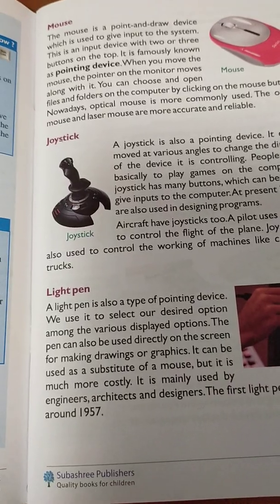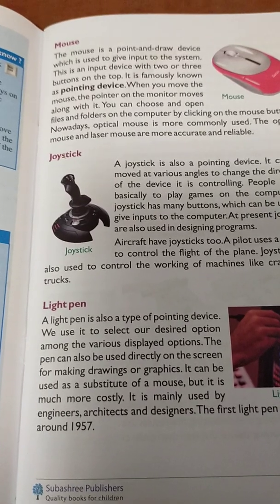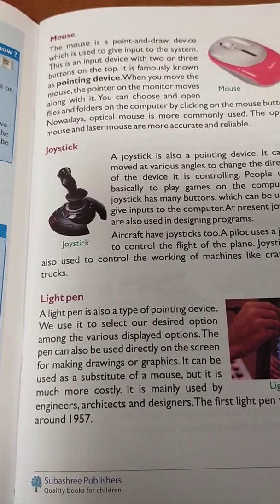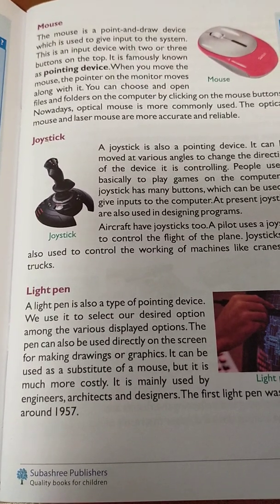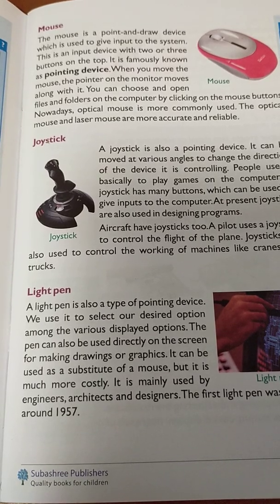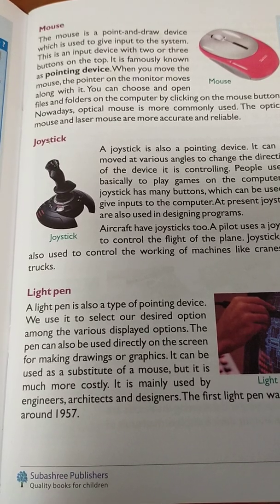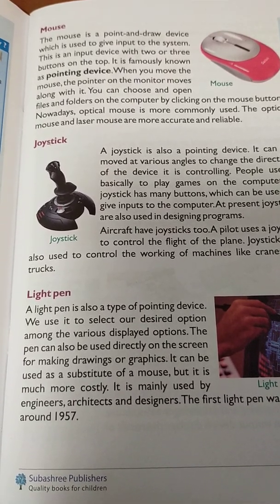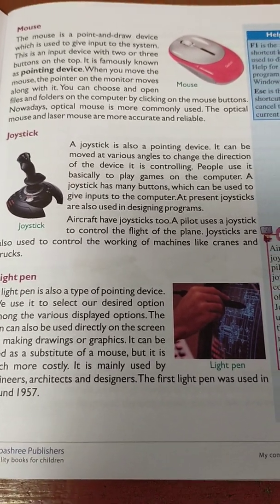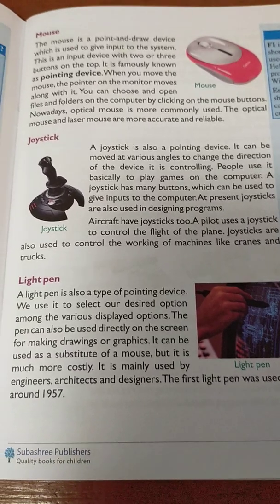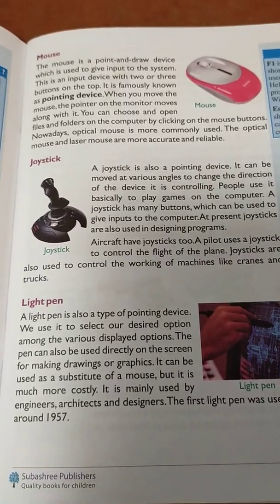Substitute of a mouse means instead of a mouse you can use a light pen, but it is much more costly. It is mainly used by engineers, architects and designers. Of course, the mouse is available at a cheap rate, but the light pen is very costly. It is mostly used by professionals, because they want to make drawings and graphics over the screen instead of using the mouse. The first light pen was used around 1957.